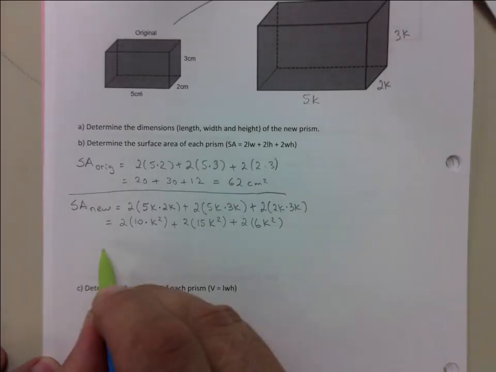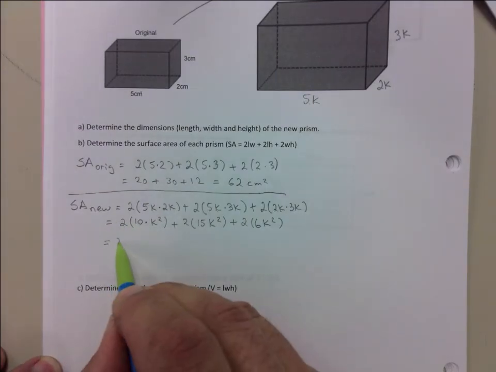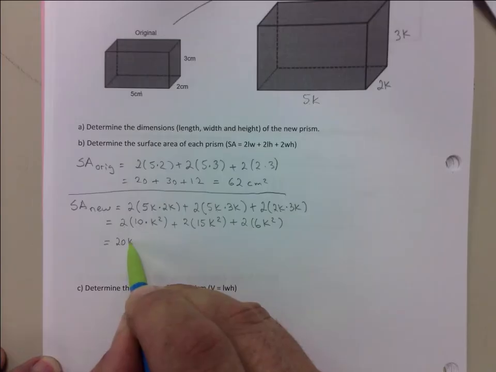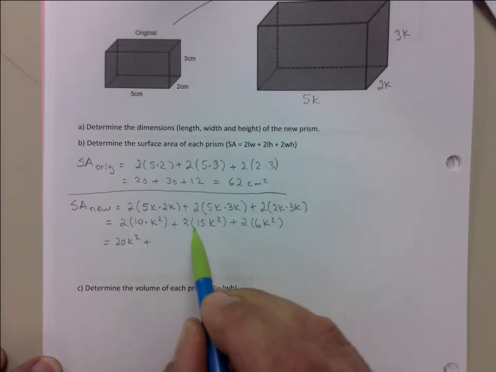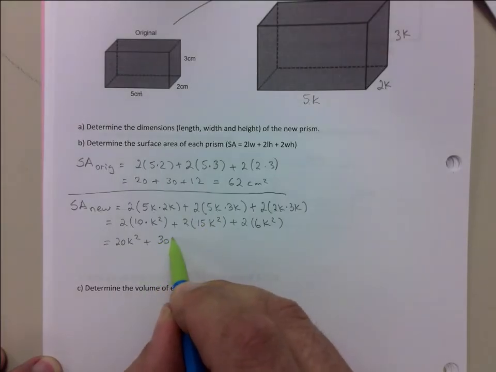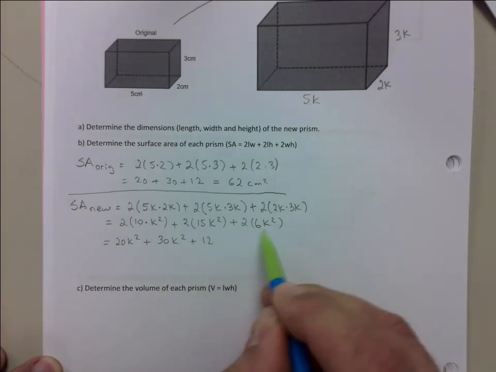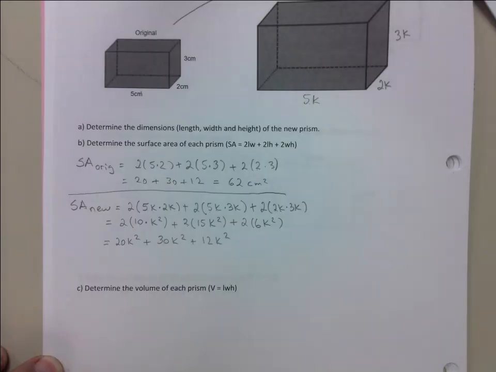Whoa, what's happening? Let's clean it up even more. 2 times 10 is 20, and k squared just stays there. Plus 2 times 15 is 30, k squared just stays there. 2 times 6 is 12, and k squared just stays there. How many k squareds do I have?